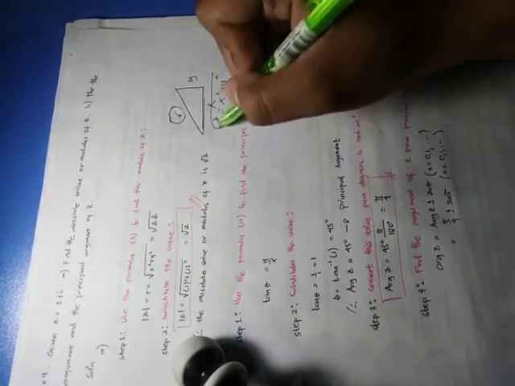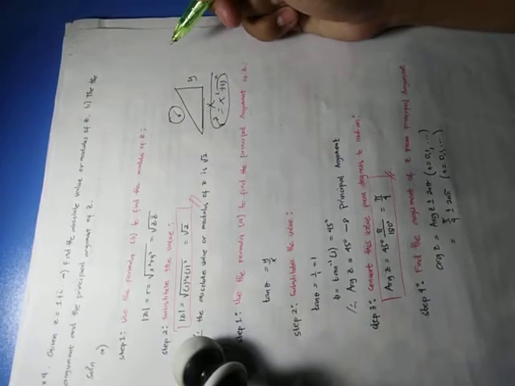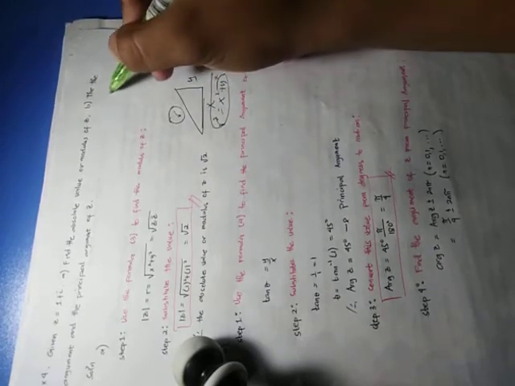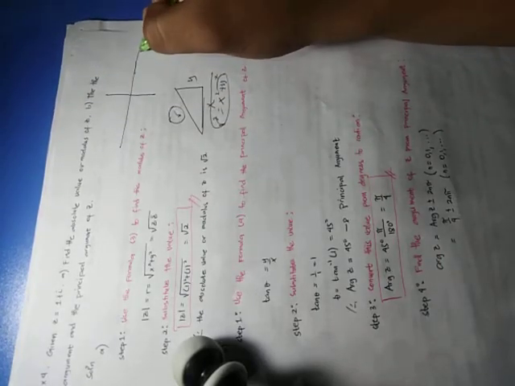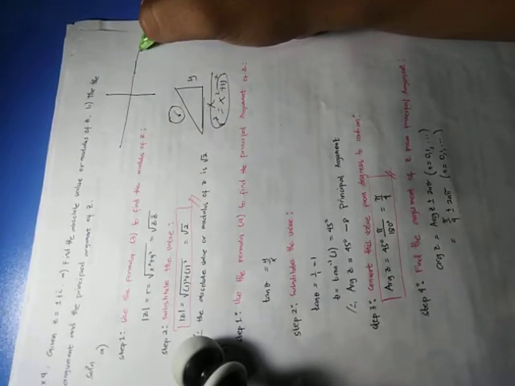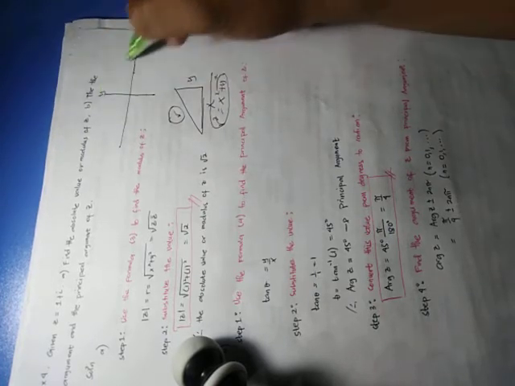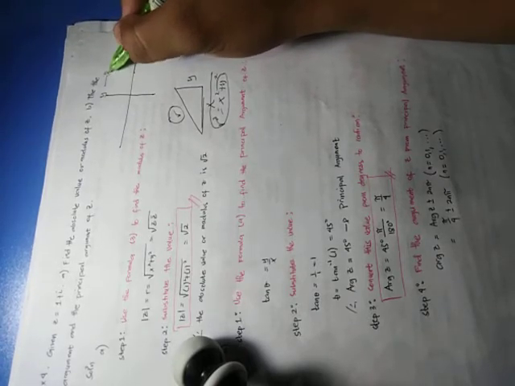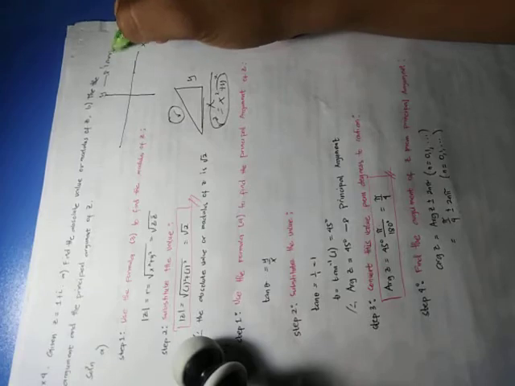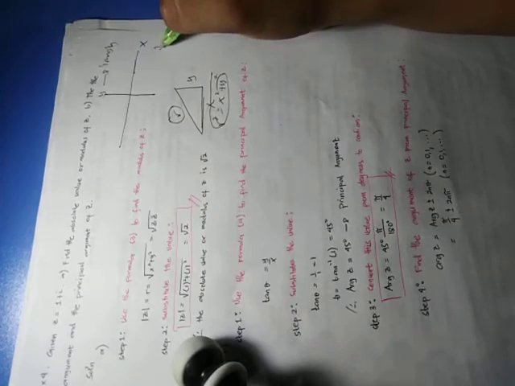Now, bakit natin siya pwedeng i-apply? Kasi, as I have said previously, complex number is actually being plotted in rectangular form, where we have y and x, where y is represented by imaginary, and x is real.